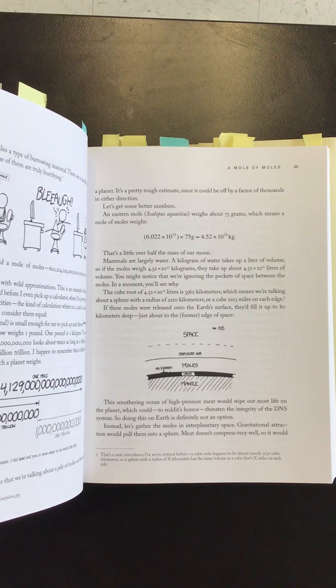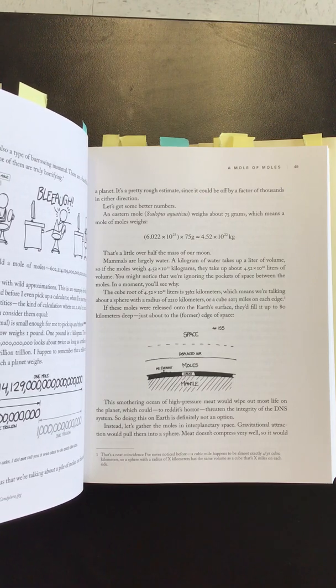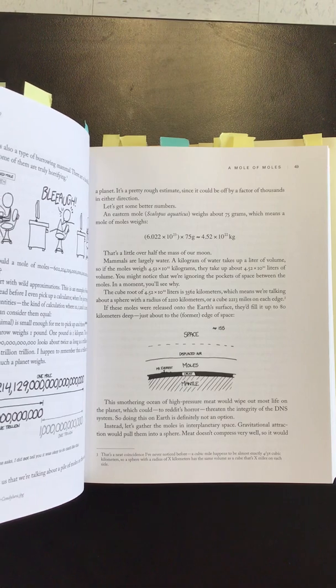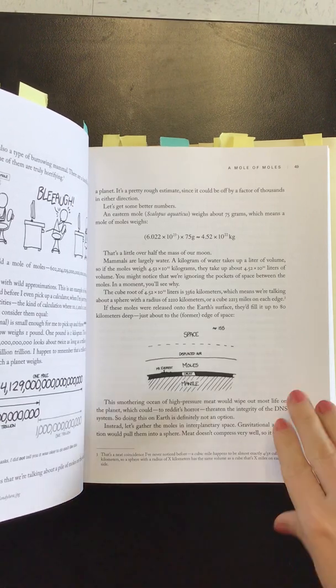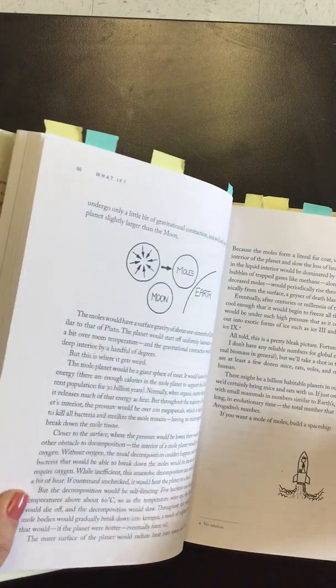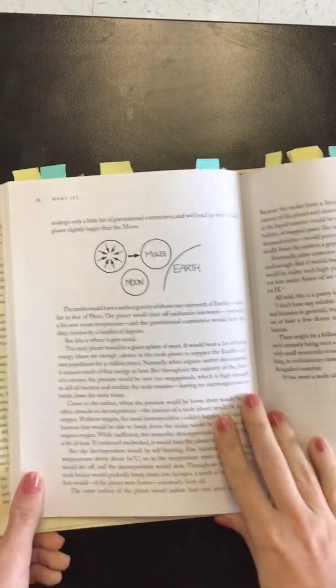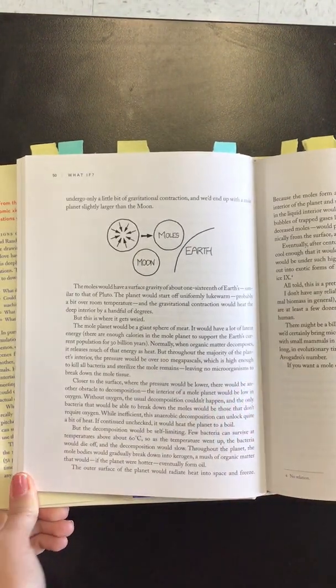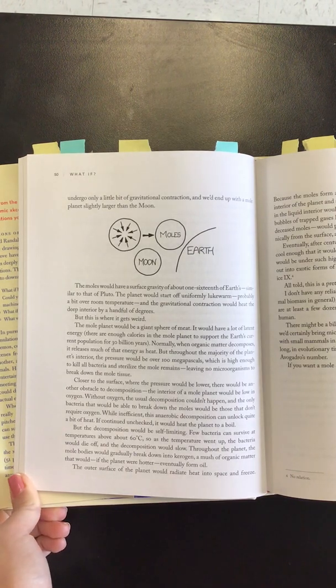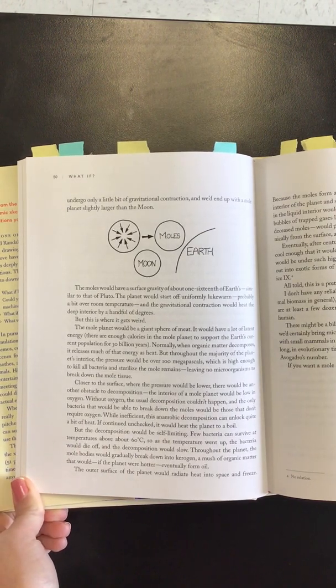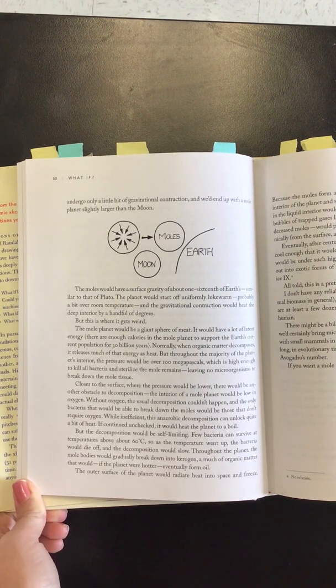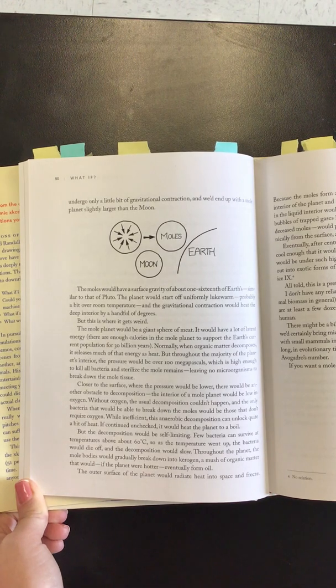So instead, let's gather the moles in interplanetary space. Gravitational attraction would pull them into a sphere. Meat doesn't compress very well, so it would undergo a little bit of gravitational contraction, and we'd end up with a mole planet slightly larger than the moon. The moles would have surface gravity of about 1/16 of Earth's, similar to that of Pluto. The planet would start off uniformly lukewarm, probably a bit over room temperature, and the gravitational contraction would heat the deep interior by a handful of degrees.